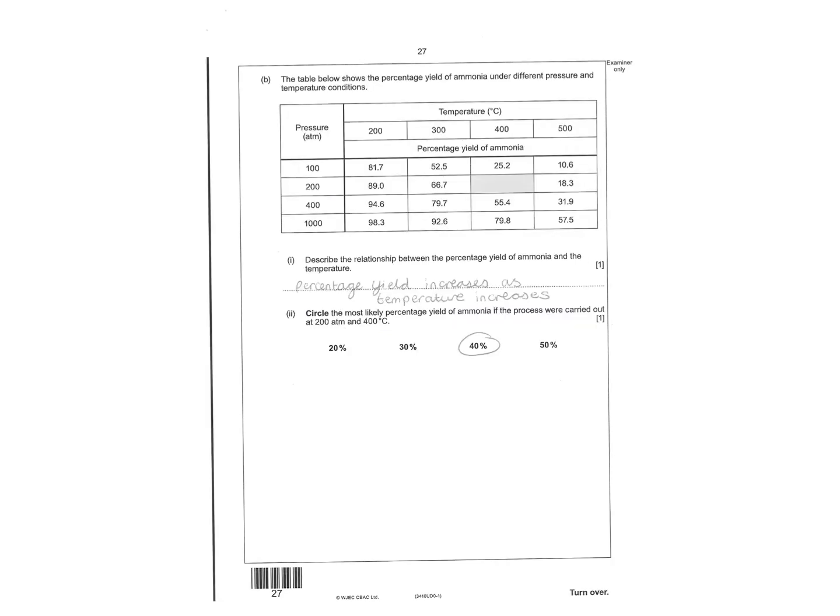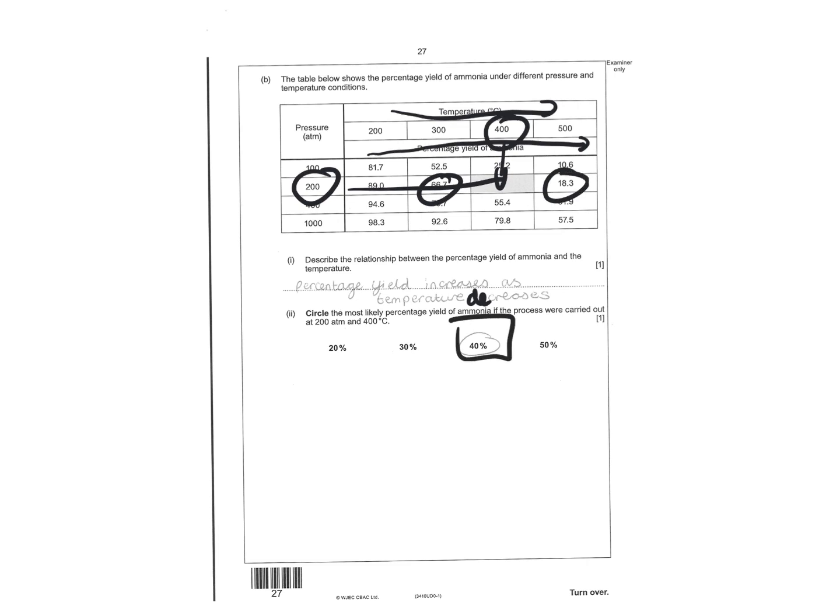Describe the relationship between percentage yield of ammonia and the temperature. So, percentage yield is running along here, it's decreasing, and the temperature is increasing. So, percentage yield increases as temperature decreases. Okay, circle the most likely ammonia yield if this was carried out at 200. So, 200 atmospheres pressure is here, and 400 degrees. I lie, I've done that the wrong way round. So that's 200 and that's 400. That's the value we want there. So we're going to look at a value between 66 and 18. So it's going to be that value. Okay.